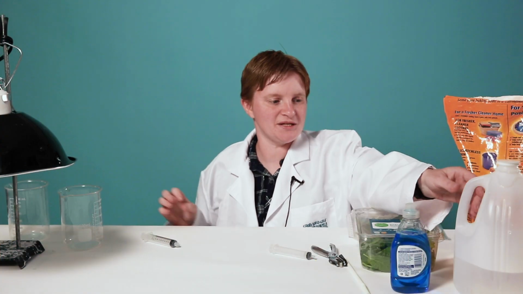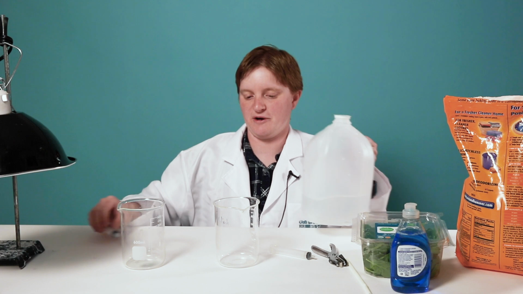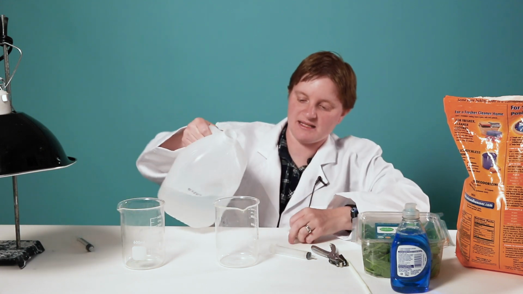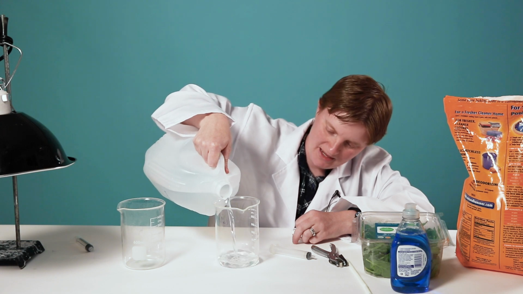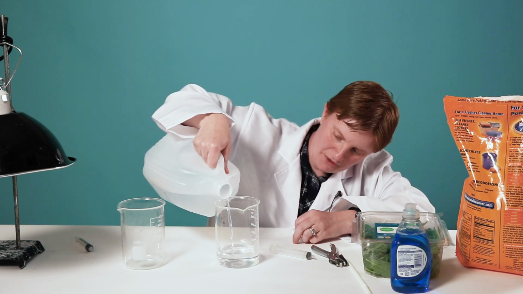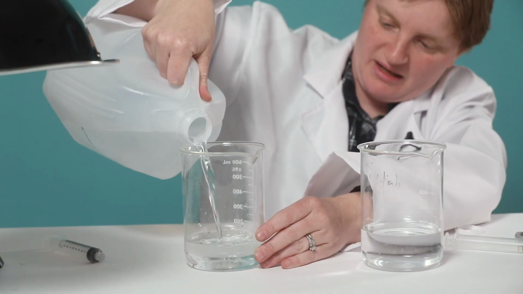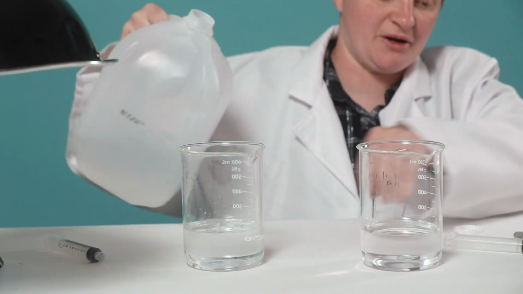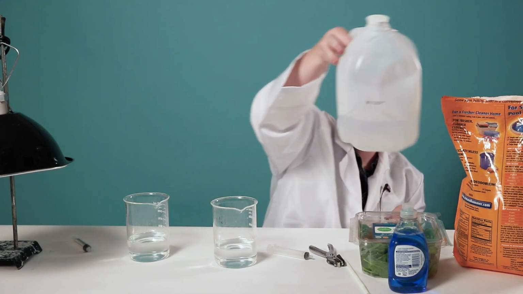The first thing we've got to do is create a source of carbon and water. So we're going to add some distilled water to these beakers. We'll need some distilled water, and we're going to go for about 200 milliliters. It's just a couple inches of water in a beaker or a plastic cup. You don't have to have a beaker, you can just have a plastic cup.